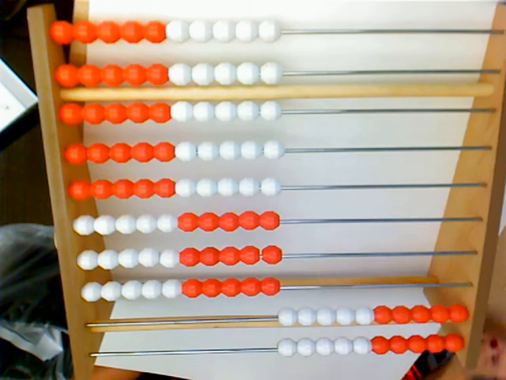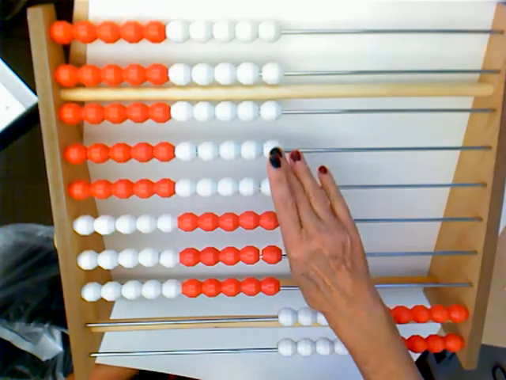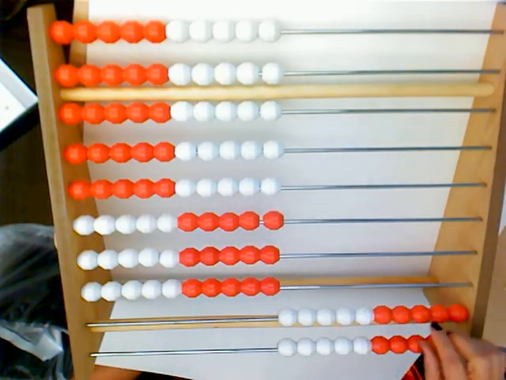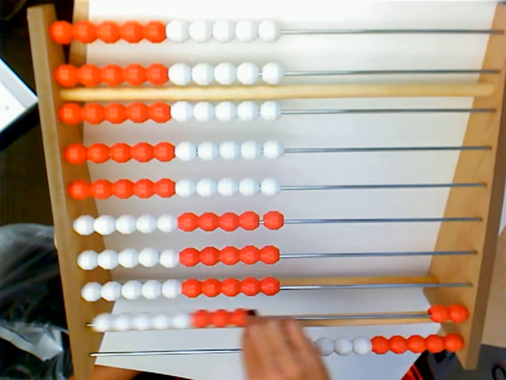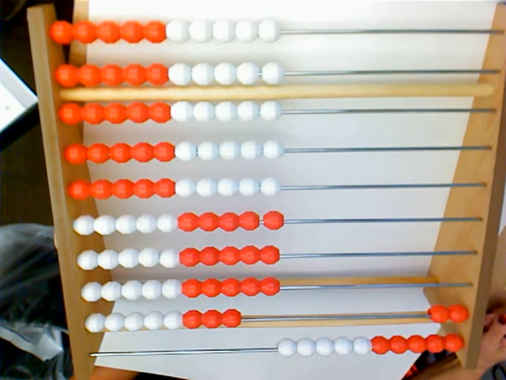And now I have how many tens? Do I have 8? 1, 2, 3, 4, 5, 6, 7, 8. Yep. 8 tens and how many ones? 8 tens and 8 ones. That would be excellent. 8 tens and 8 ones.